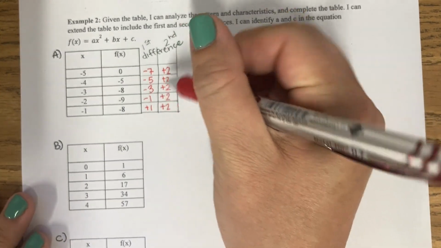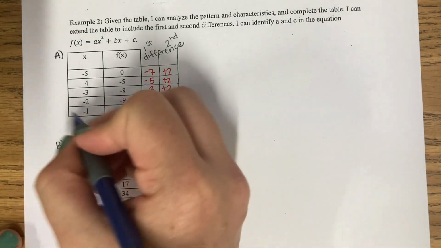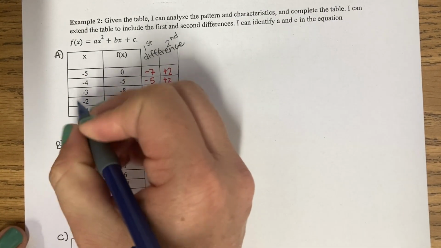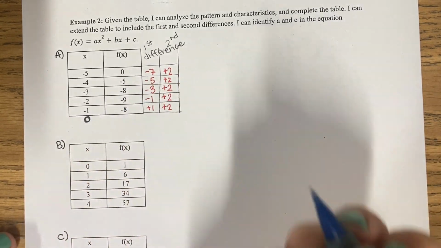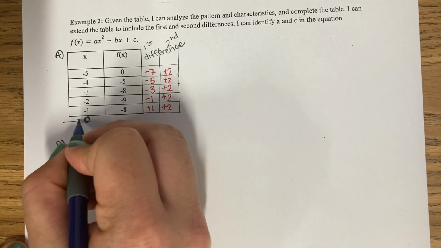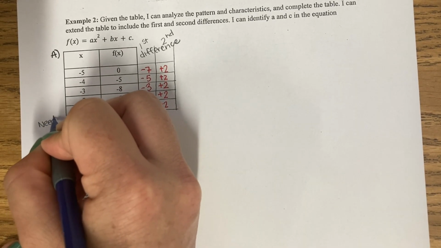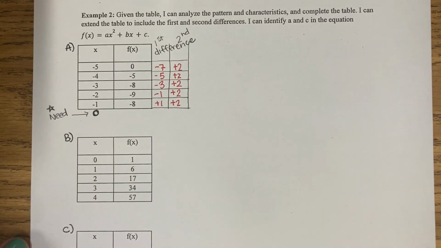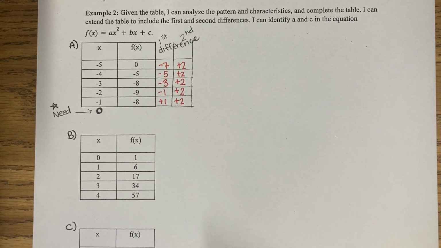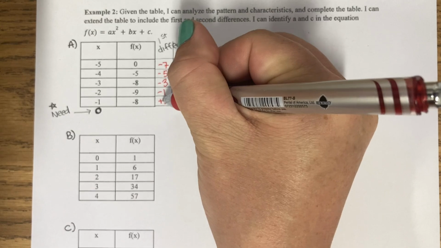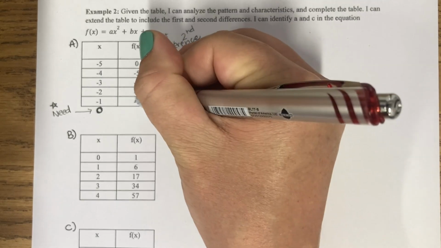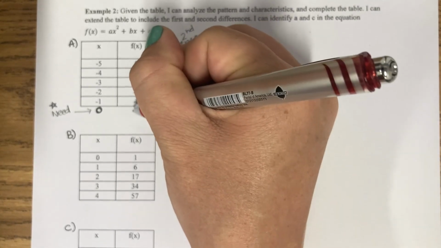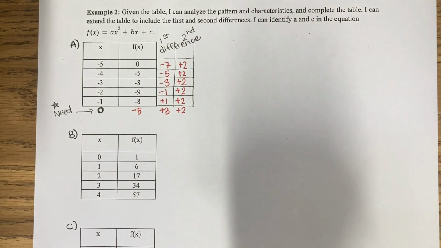Okay, so I want to know where -5, 4, 3, 2, 1, 0 would be right here. I need the 0 for the y-intercept. So I have to put a 0 on there because my table does not have one, which means if I have a +1 here, 1 plus 2 makes a plus 3. So 8, 7, 6, 5. This would be a minus 5 right there.